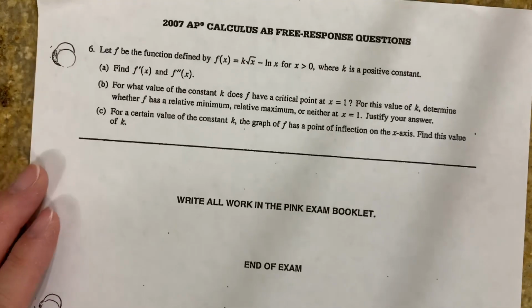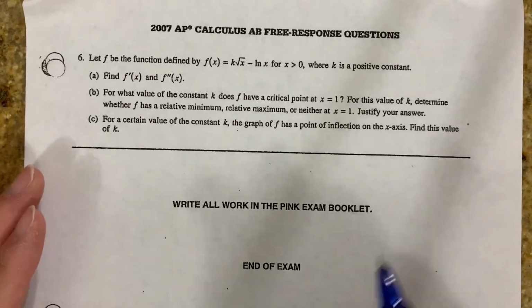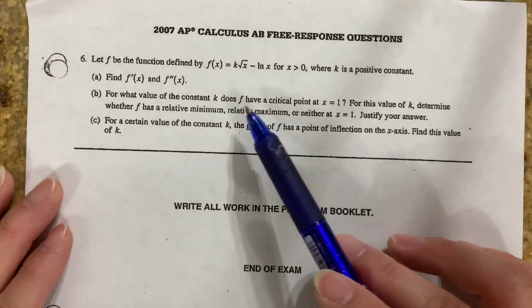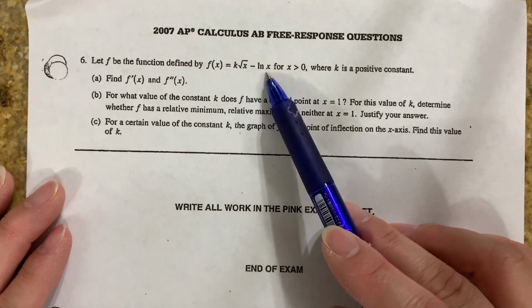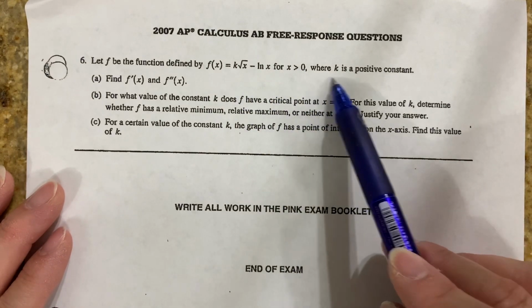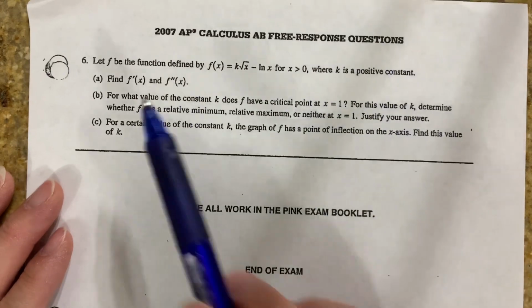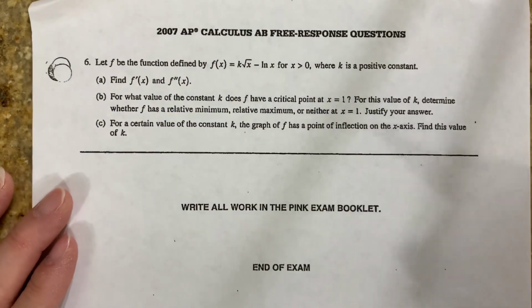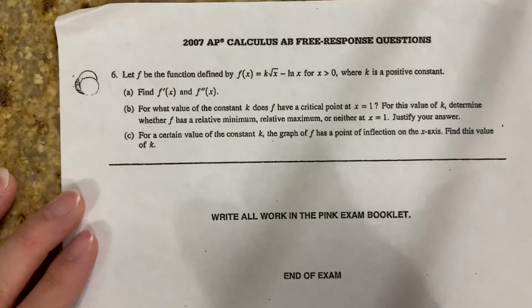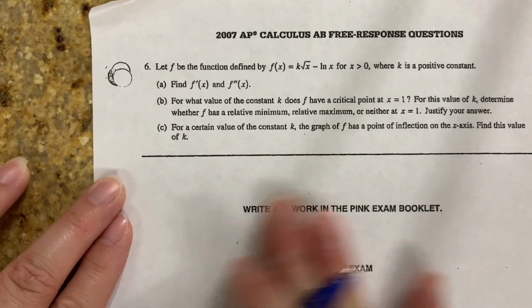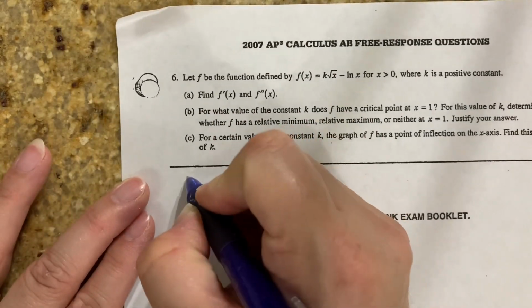All right, this is 2007 FRQ number 6. Let f be the function defined by f of x equals k times root x minus natural log of x for x greater than 0, where k is a positive constant. Find f prime and f double prime. So part A is very straightforward. You're just looking for f prime and f double prime. Trying to save paper, so I'm going to try to squeeze my work in here.